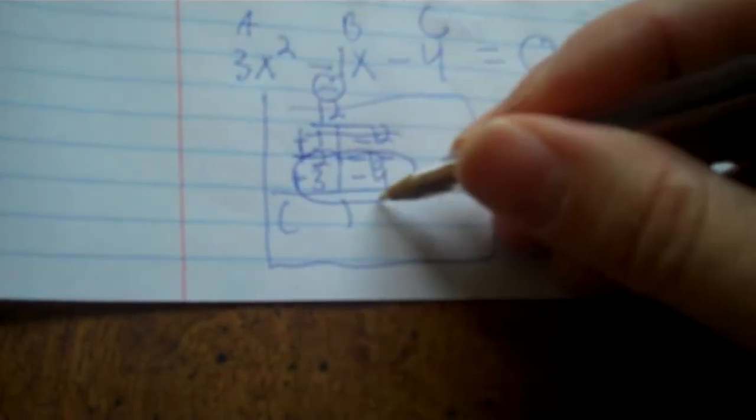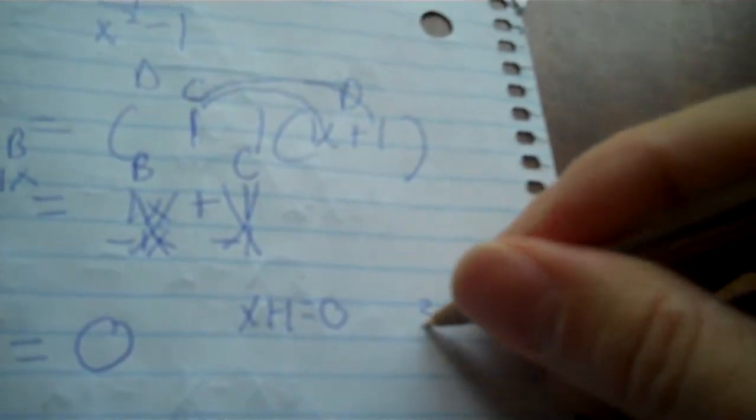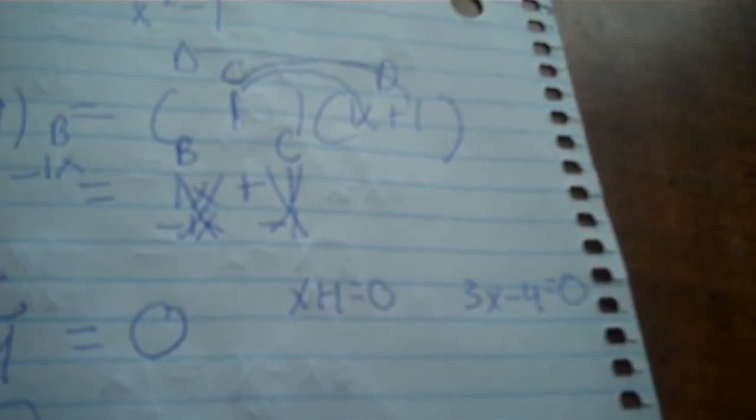So I found it. Now my a is not a 1, so it's a 3, so I need 2 sets of parentheses. Okay? Remember that rule. If it's not 1x to the second. So we're going to go 3, 3, and then x plus 3, x minus 4. Okay, so 3 and 3 we divide by 3 and it becomes x plus 1 or 1x plus 1. We wouldn't divide 3 and 4, that would stay the same. Okay, and then we set each one equal to 0. So x plus 1 could equal 0, or 3x minus 4 could equal 0.